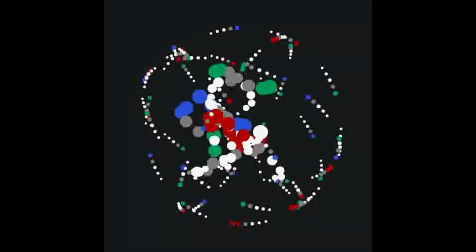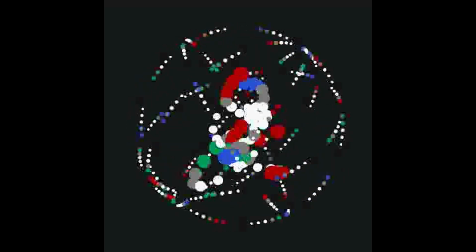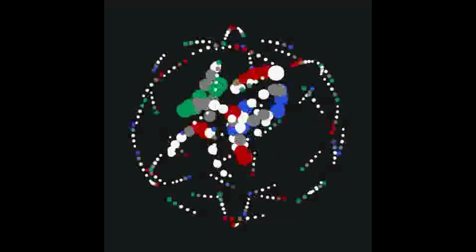4. Neutrino emission phases. Supernova neutrinos are emitted in different phases during the collapse and explosion. Neutronization burst. A brief burst of electron neutrinos occurs as the core collapses and protons are converted into neutrons.